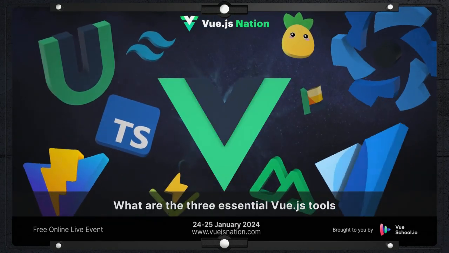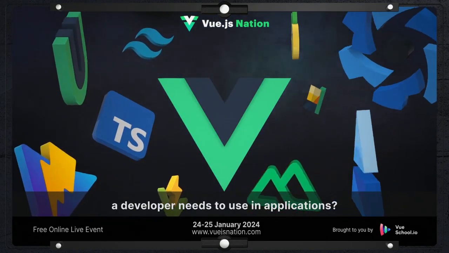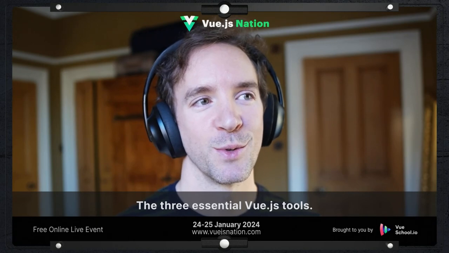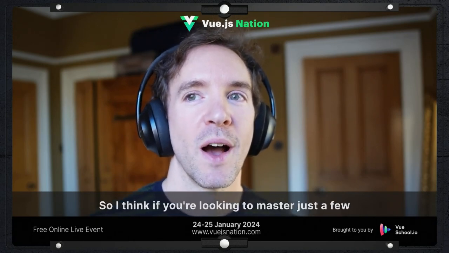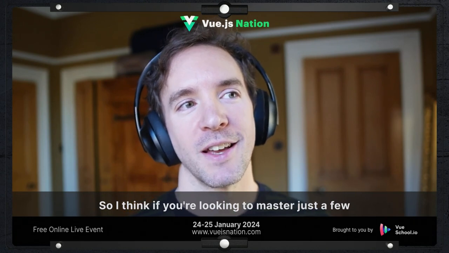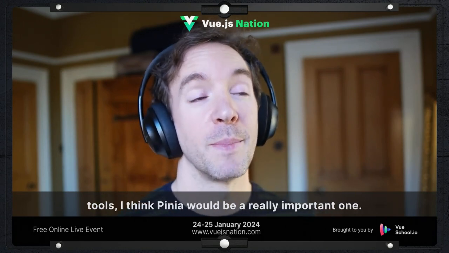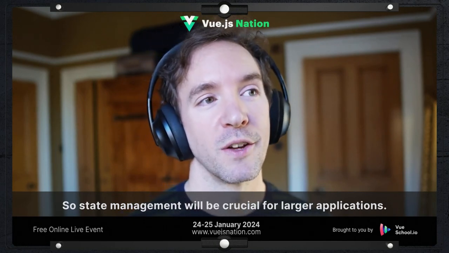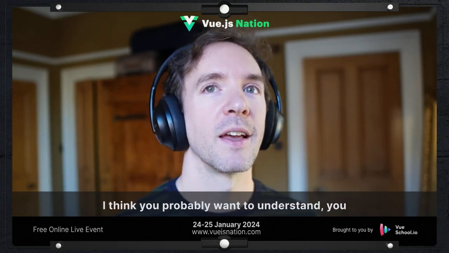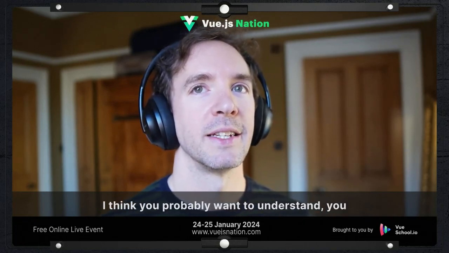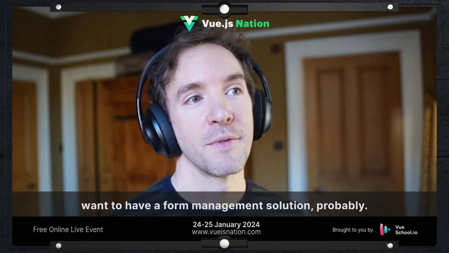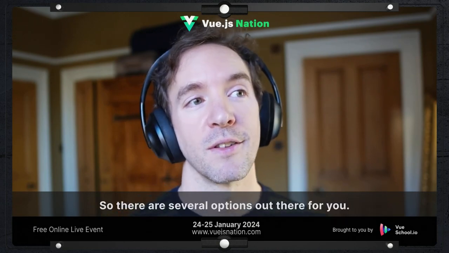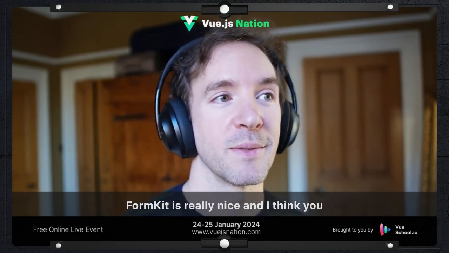What are the three essential Vue.js tools a developer needs to use in applications? So I think if you're looking to master just a few tools, Pinia would be a really important one. State management will be crucial for larger applications. I think you probably want to have a form management solution. There are several options out there for you. FormKit is really nice.